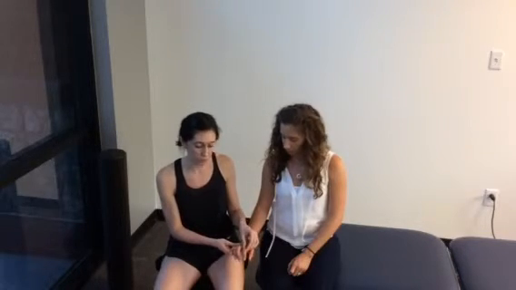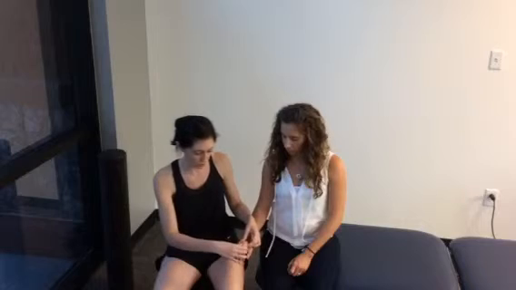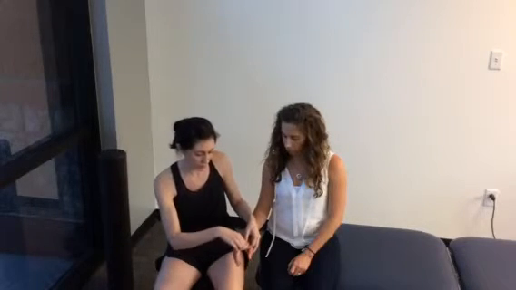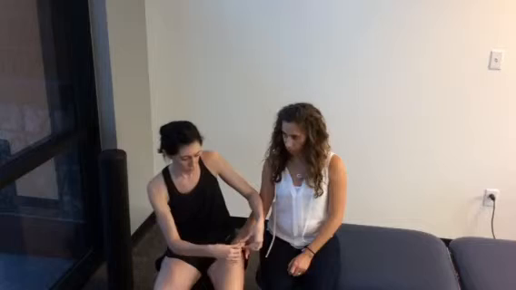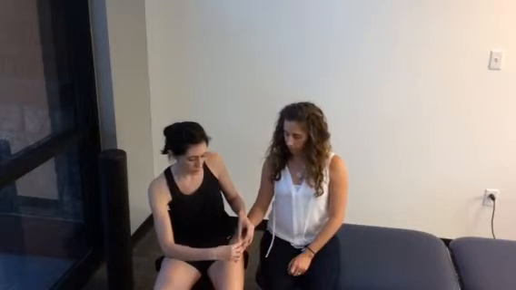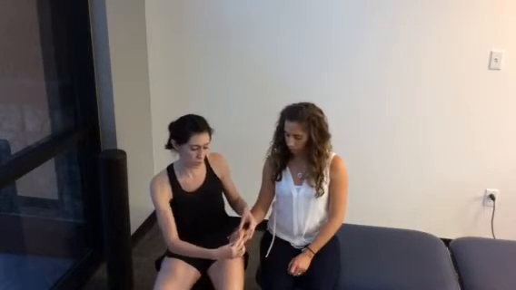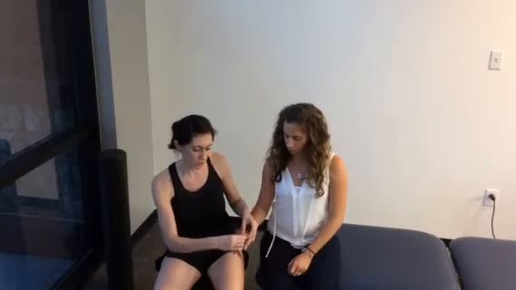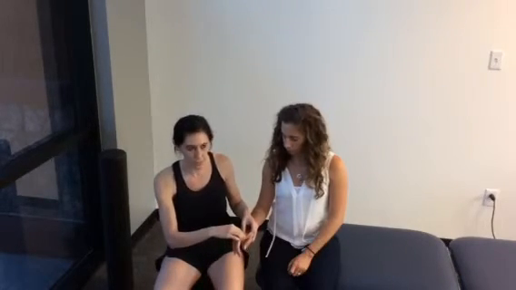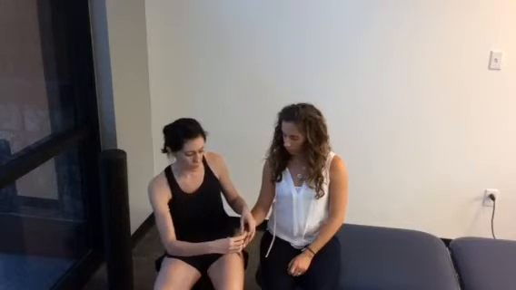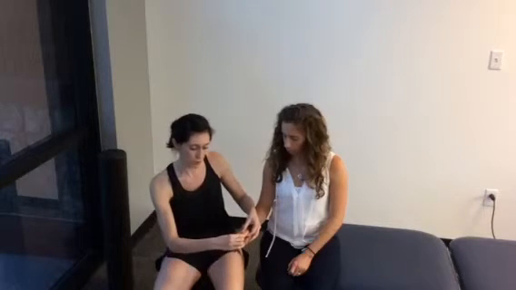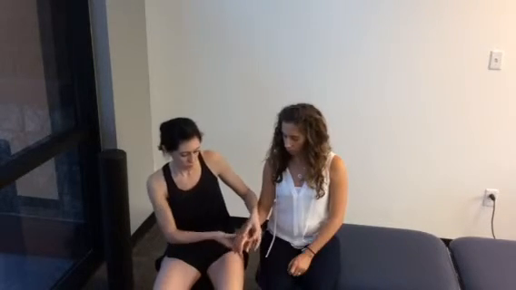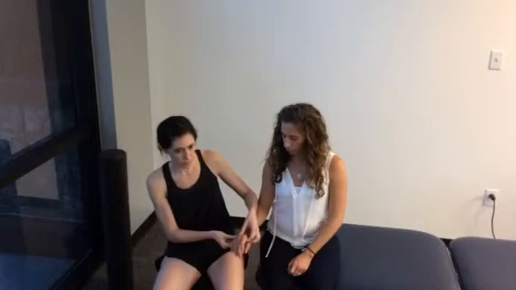Okay, next we're going to go over our MCP joints, our metacarpophalangeal joints, okay? So these are our knuckles. So you're going to just kind of flex and extend your partner's phalanges. You can palpate anterior and posterior, also medial and lateral. Typically when you're doing joint mobilizations on your MCP joints, it's important to be able to stabilize your proximal phalanx as well as your metacarpal, okay? So you have 4 MCP joints.